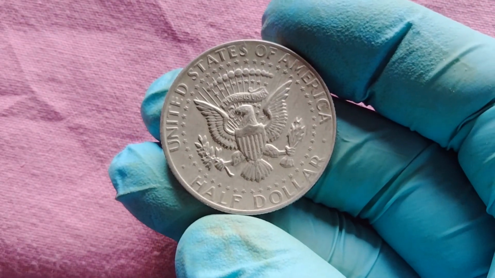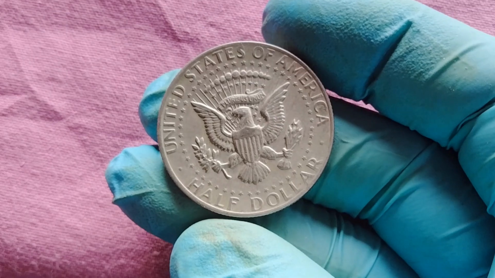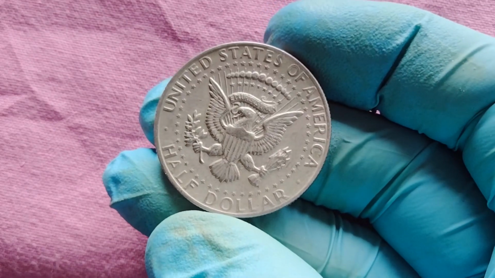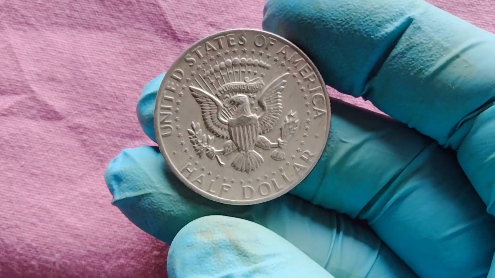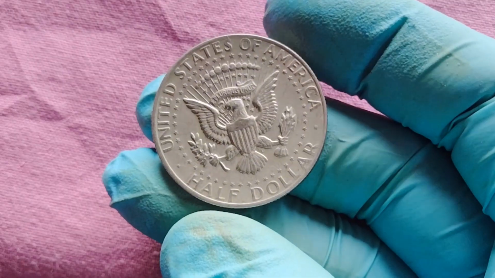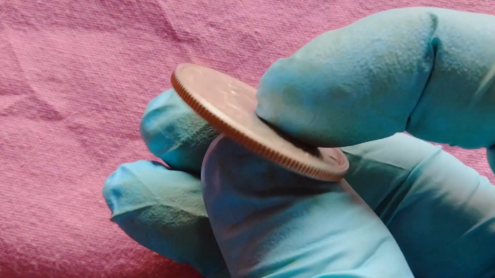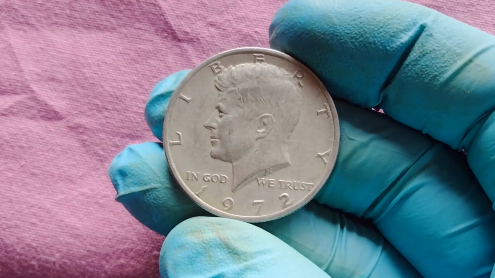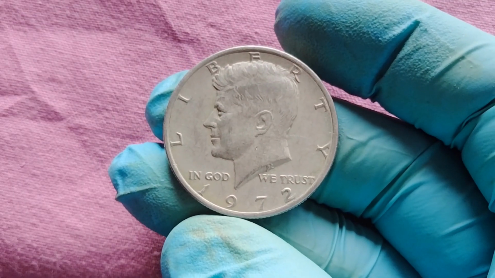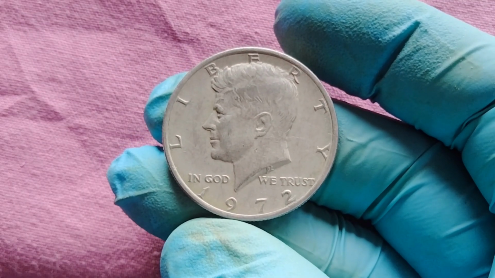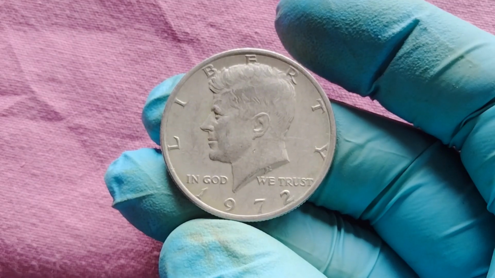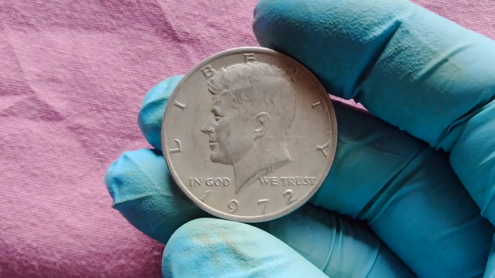The 1972 Kennedy half dollar, without a mint mark, has a diameter of about 30.6 millimeters and weighs approximately 11.34 grams. Its composition consists of an outer layer of copper-nickel bonded to a pure copper core, giving the coin its silver-colored appearance while keeping production costs lower than using real silver.